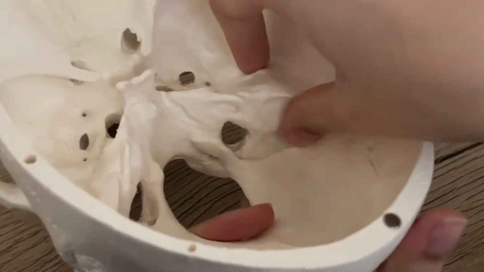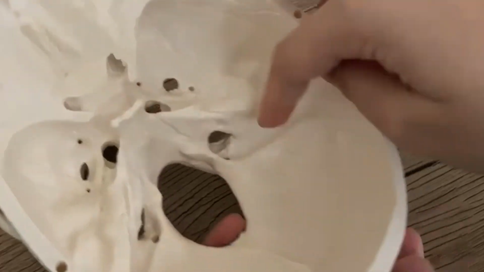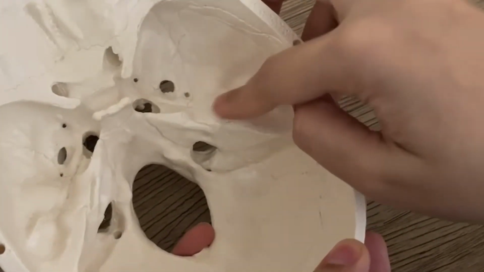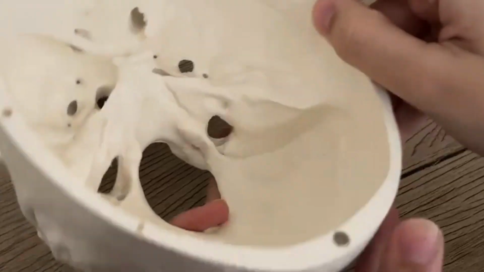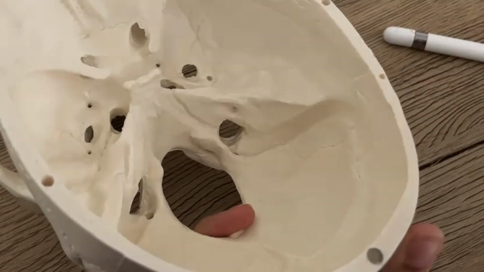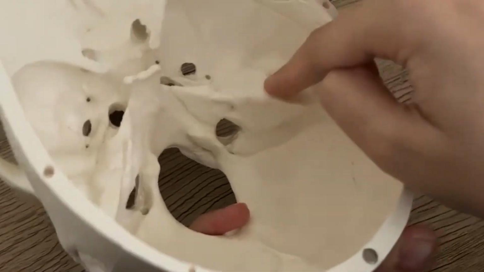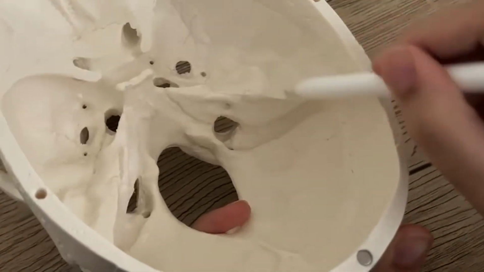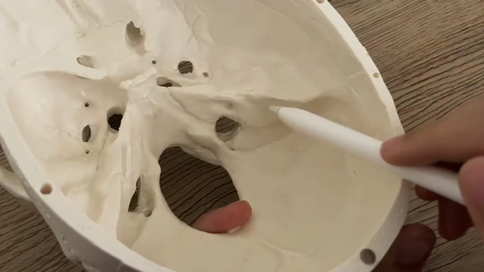The arcuate eminence, this one right here, is part of the petrous bone, by the way, but it's an eminence. Can you see it? It's something raised. This is causing the roof of the internal ear. It forms the roof of the internal ear. Arcuate eminence forms the roof of the internal ear.